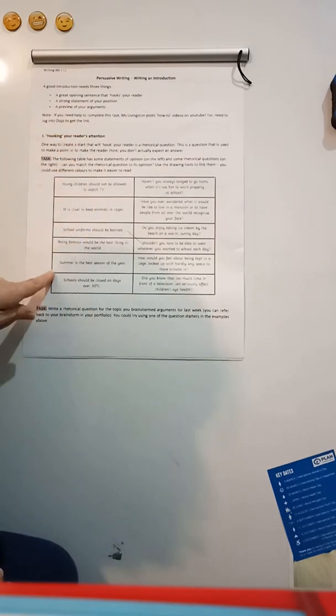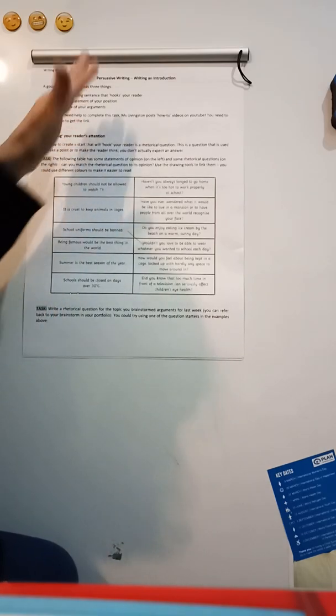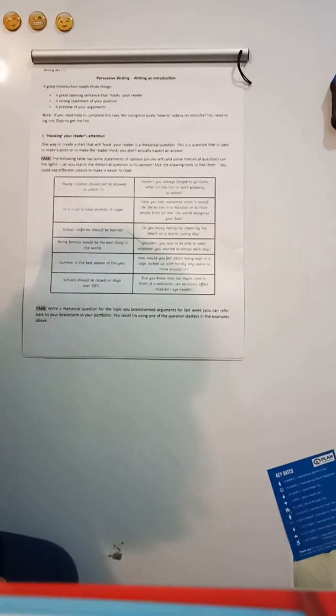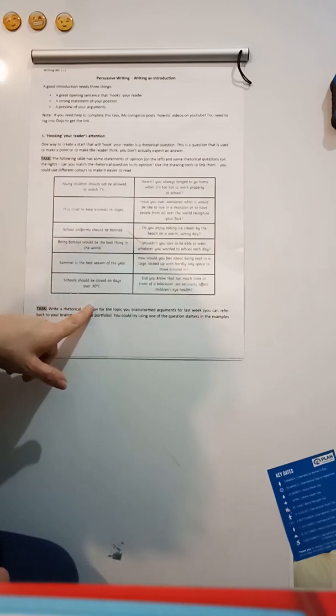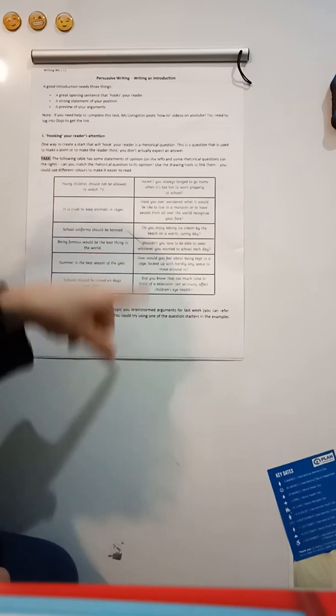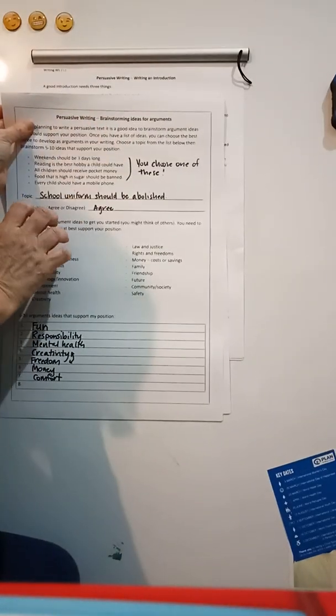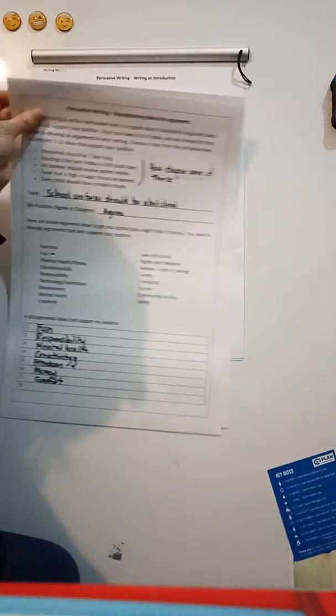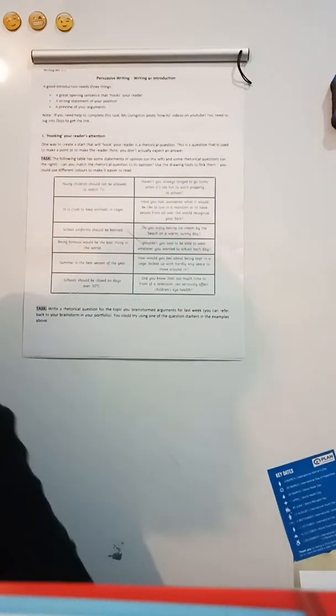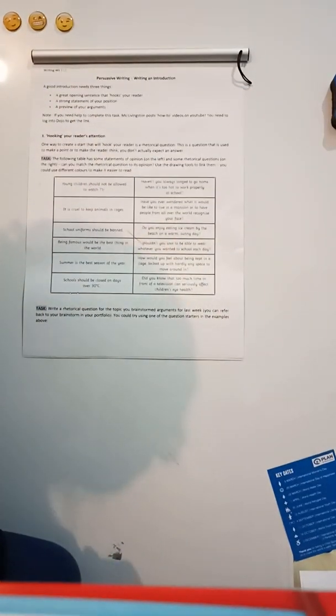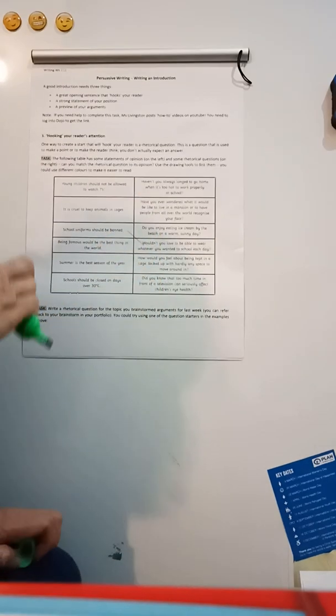So once you've done that, that's most of this page done. The next thing you have to do is write a rhetorical question for the topic you brainstormed last week. So that's going back to Thursday's task. Here's the topics. You've already done some thinking about this. Now I want you to come up with a rhetorical question. You could use the sentence starters from these ones up here.